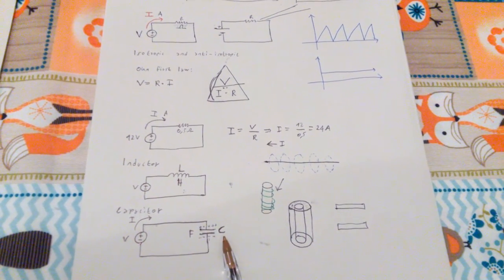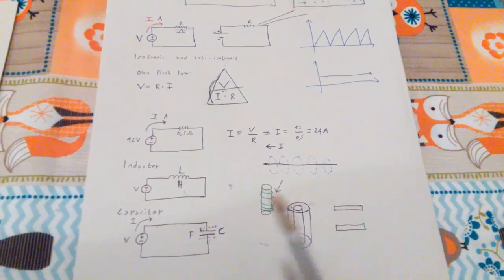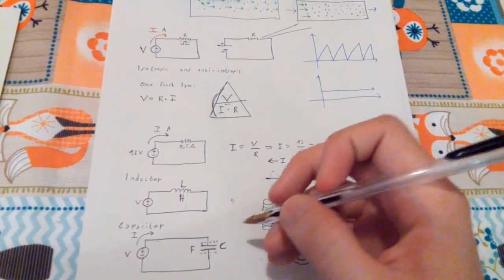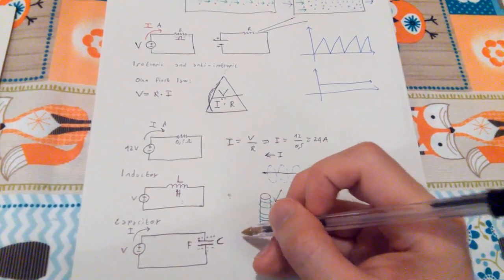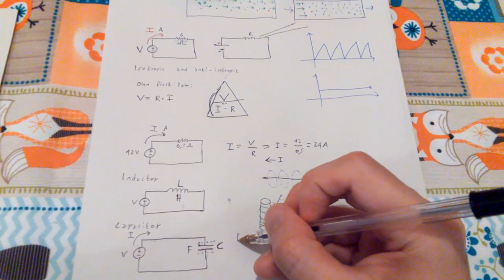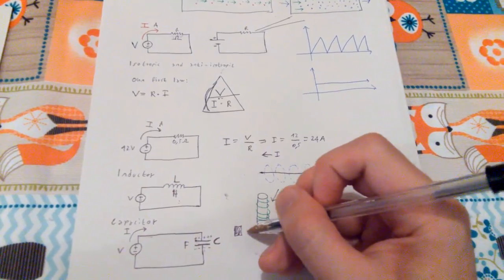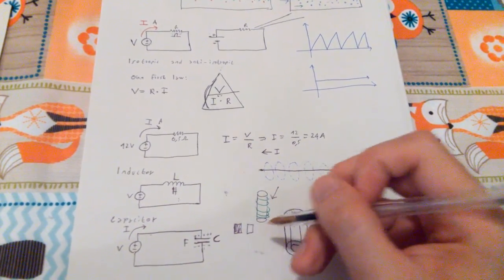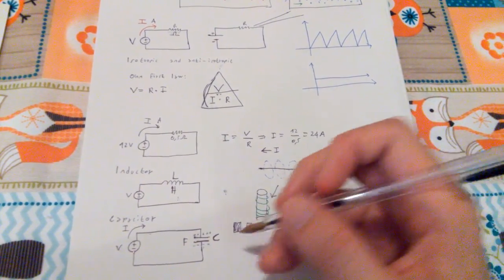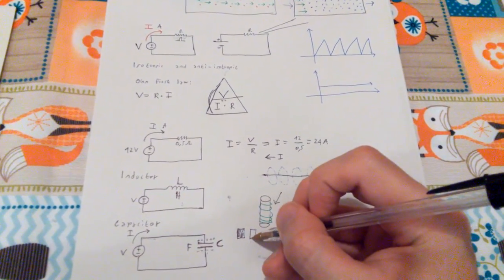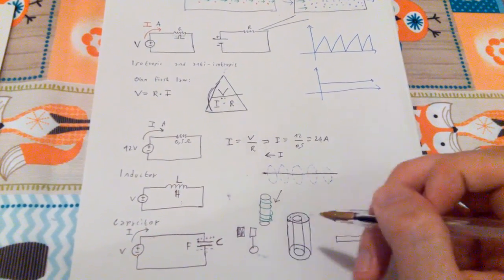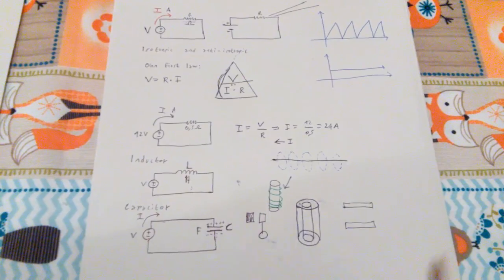A capacitor generally acts like a resistance, and eventually a generator. I'm just going to draw a box because I don't want to draw a resistance. Why do I say this?